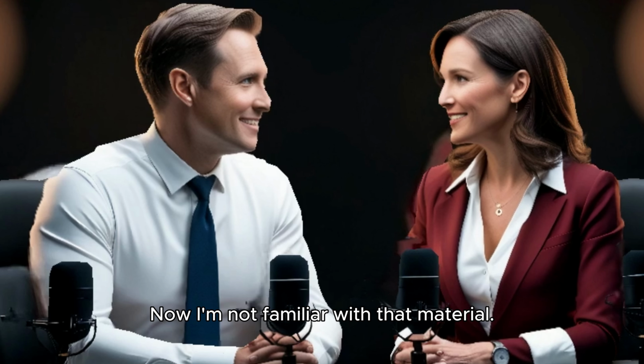Now, I'm not familiar with that material. It's pretty interesting. It has a unique surface chemistry that makes it really good at separating diastereoisomers. So it's like a high-tech filter for molecules. Yeah, you could think of it that way. And what did they find?